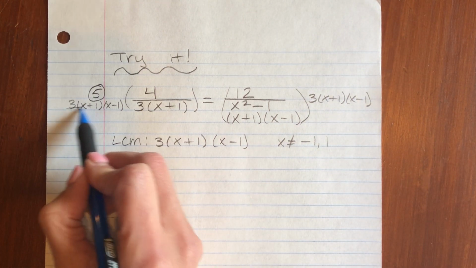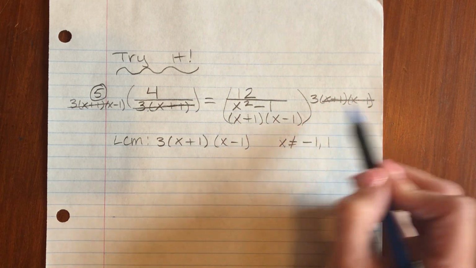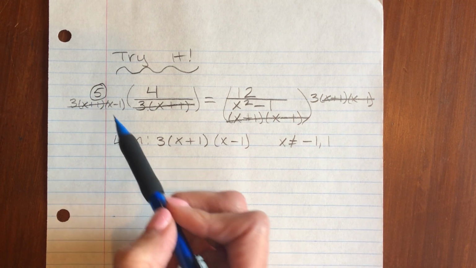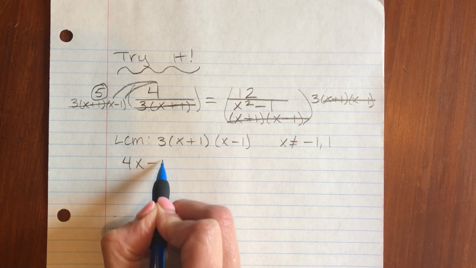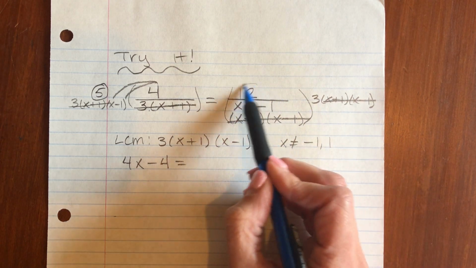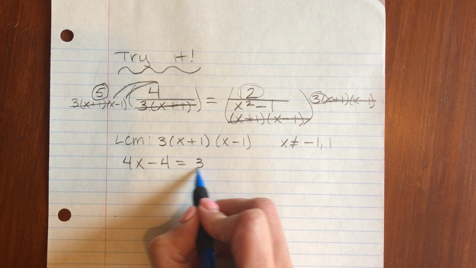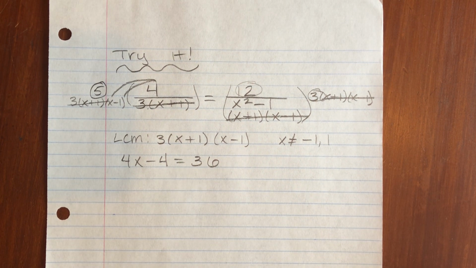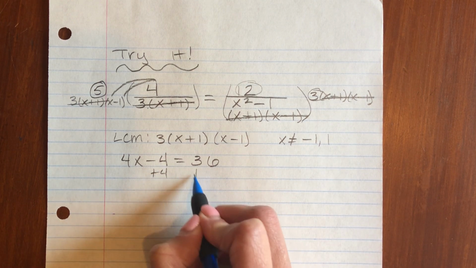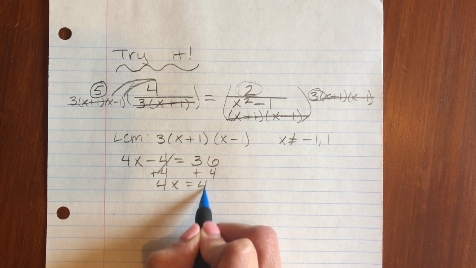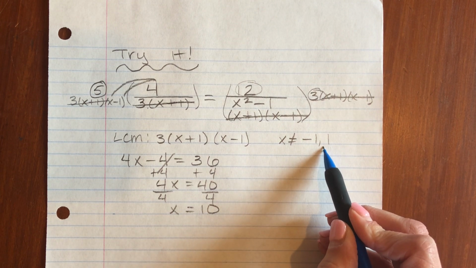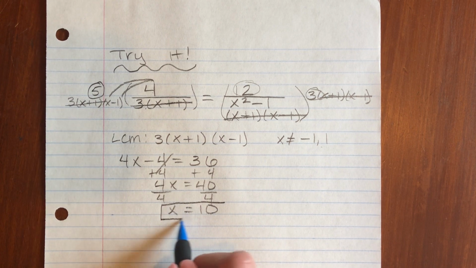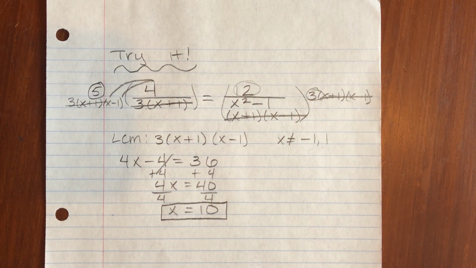Eliminate your fractions. Okay, simplify. So I have x minus 1 times 4. So I'm going to distribute the 4. And then left over here I have 12 times 3 is 36. And we're just solving for x, so we're going to add 4 to both sides. And divide by 4, and you get x is 10. Check to make sure it's not extraneous. It is not, so we're good to go. X equals 10, final answer. And that concludes the lesson, and also it concludes chapter 4.